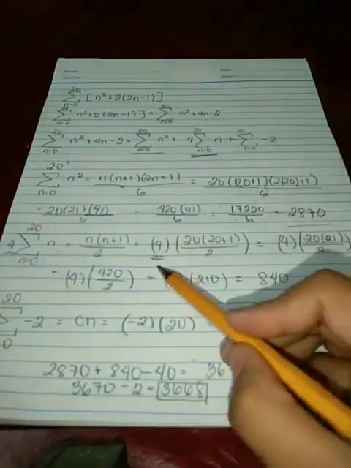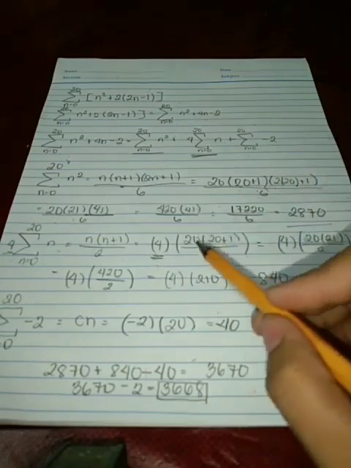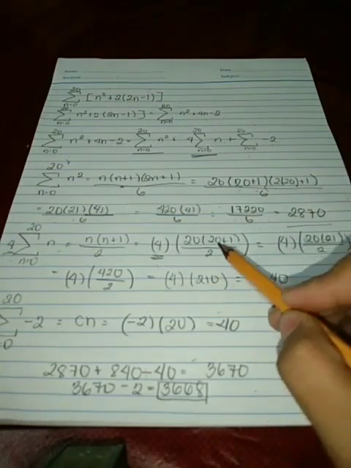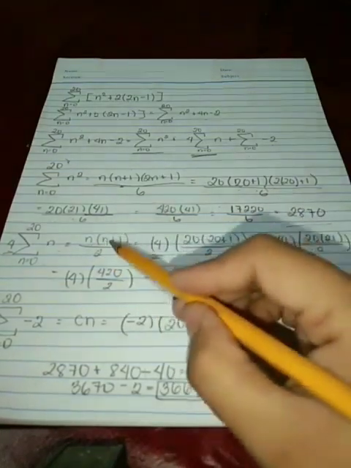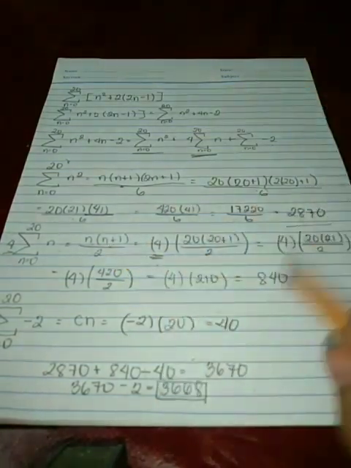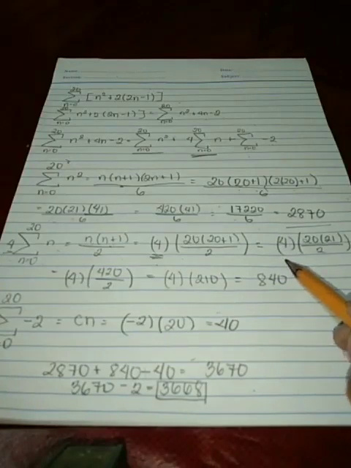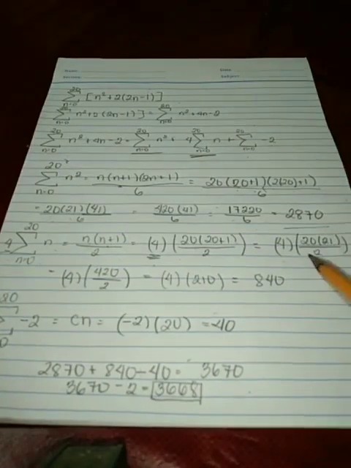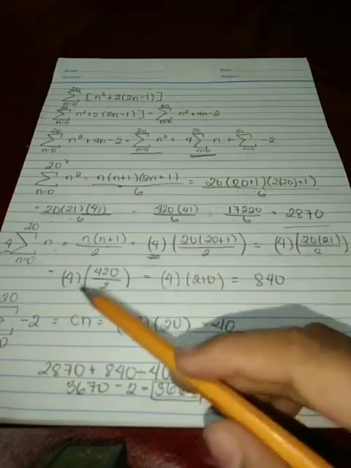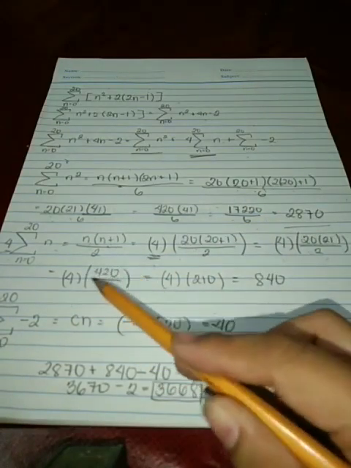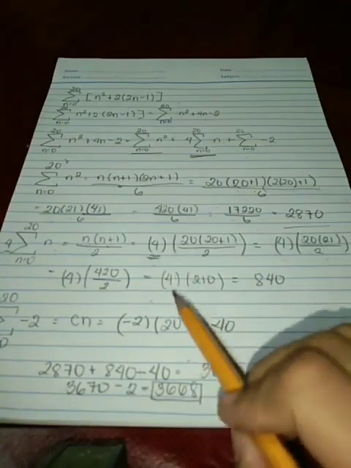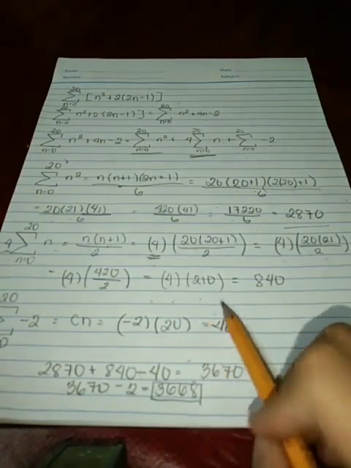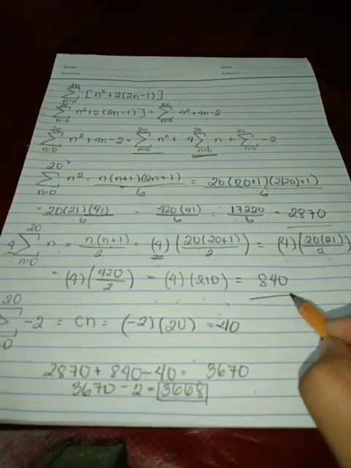So magiging 4, the quantity of 20 times 20 plus 1 divided by 2. 20 ito, and 20 plus 1 is ito. And then 4 times 20 times 21 is equal to, all over 2. So magiging 4 times 420 over 2 is equal to 4 times 210 which is 840.